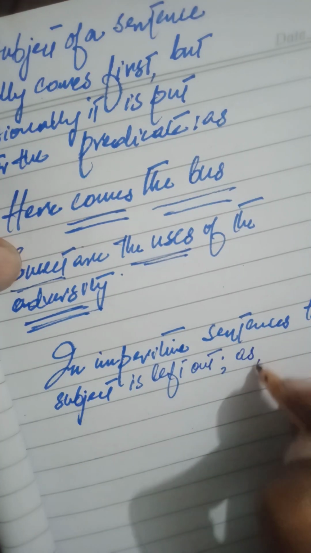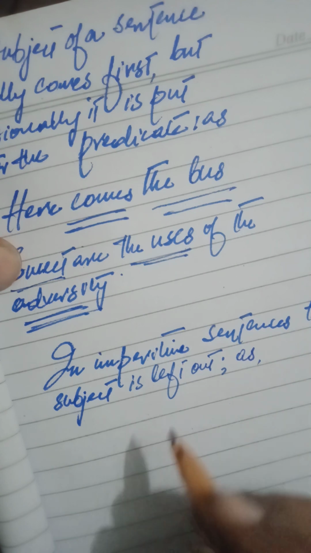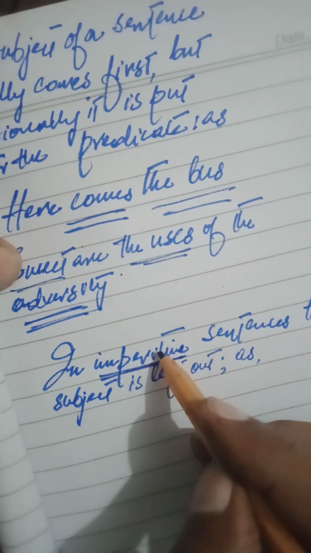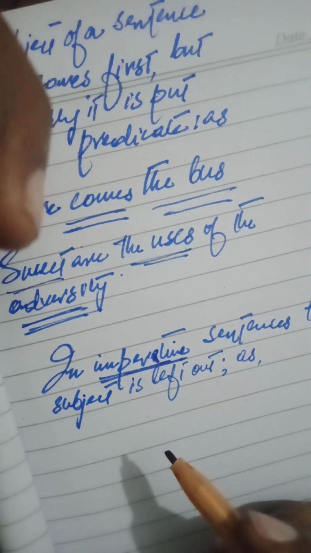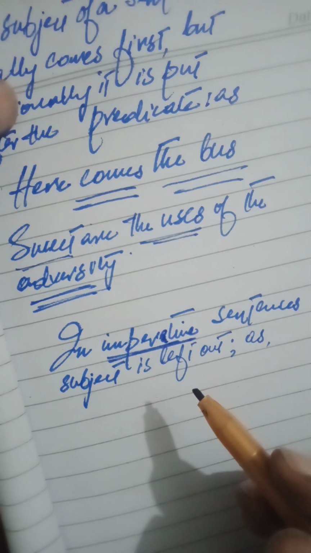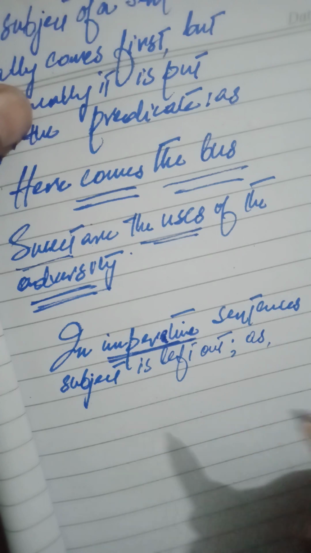I've already described the imperative, which is actually the command and the request, the entreaty sentences.